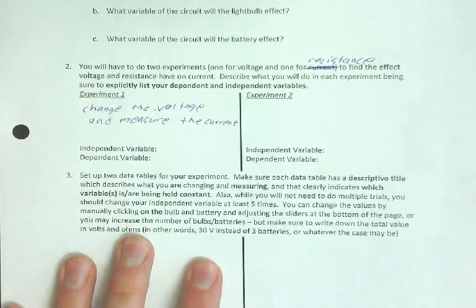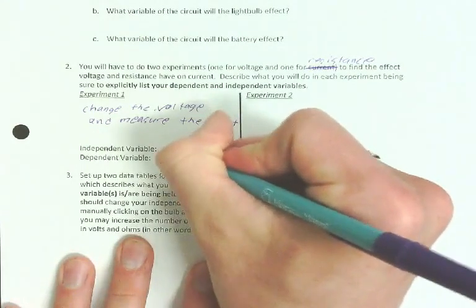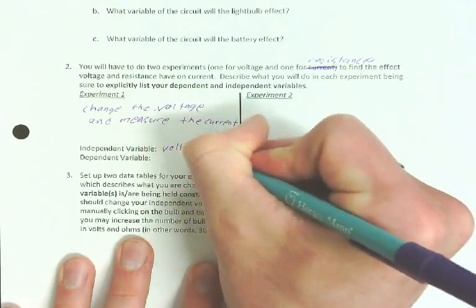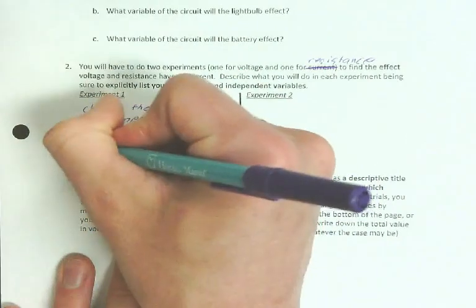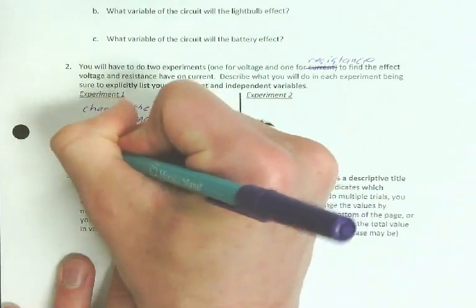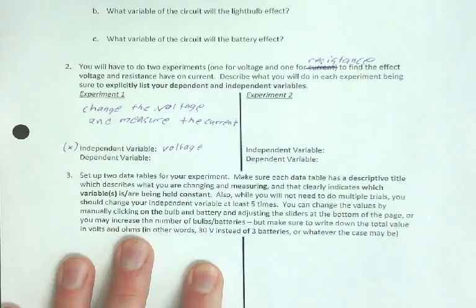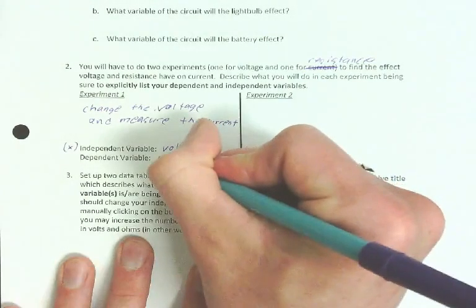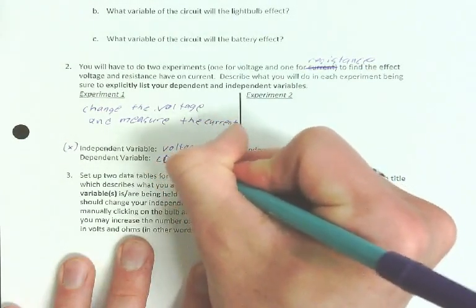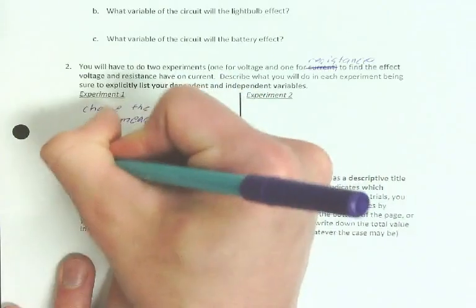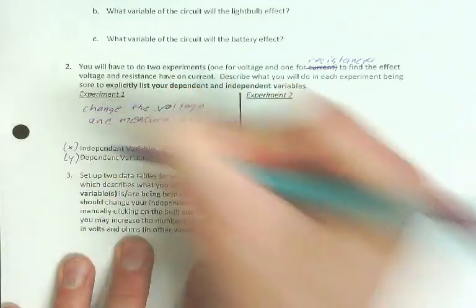So the independent variable is the thing that we change. That's going to be voltage. And remember that independent variable means x. And the dependent variable is the thing that we measure, and that's going to be current. And dependent is the y value.